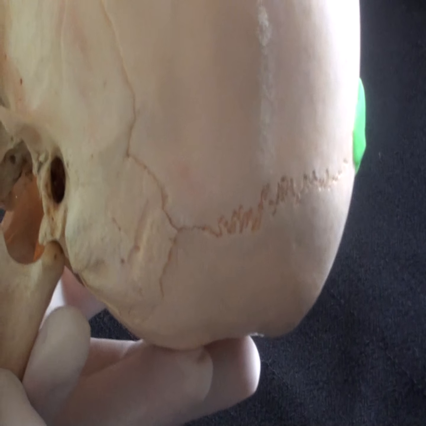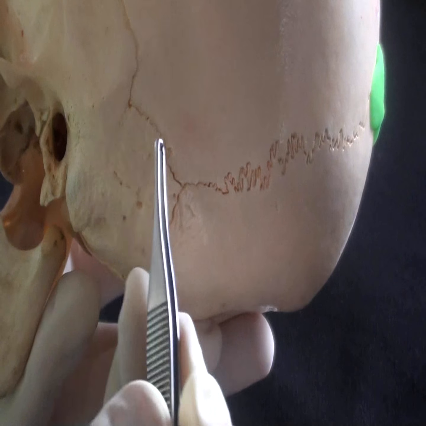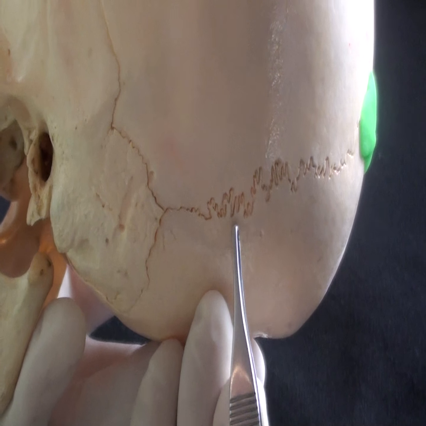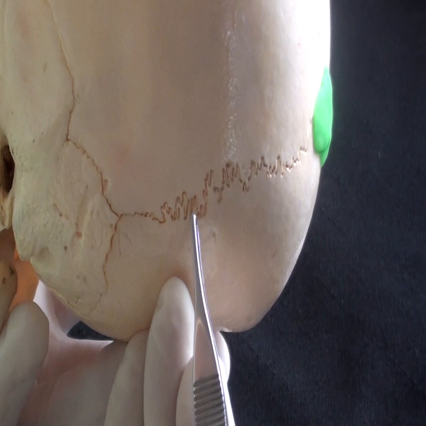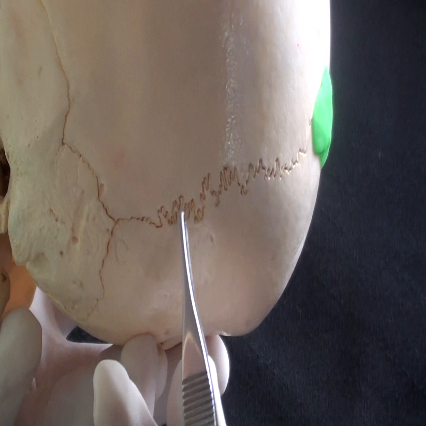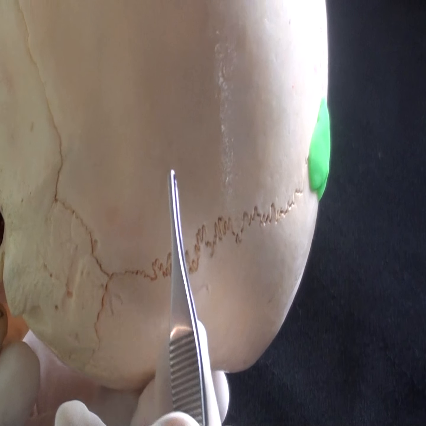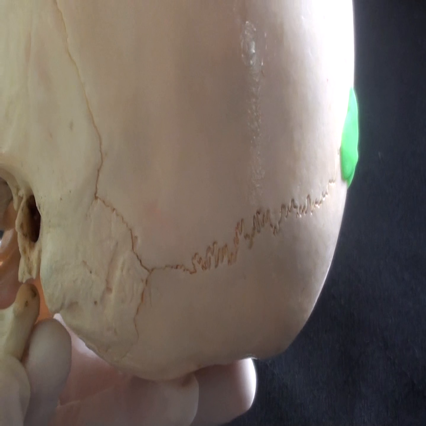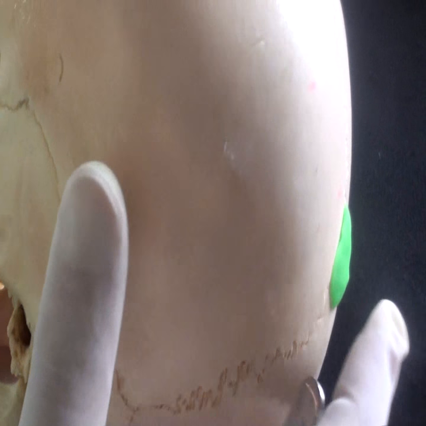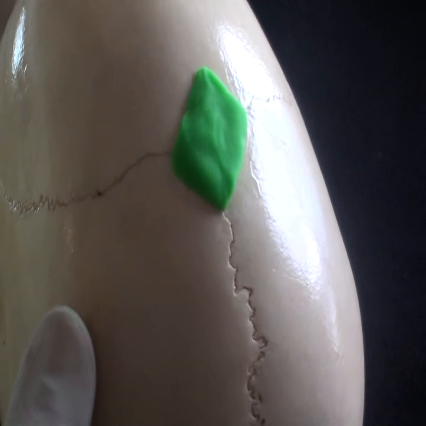In this case, the skull obviously belonged to an individual where the fibrous tissue has significantly regressed, and therefore we only have some traces that are seen in between those irregular parts of the suture formed by the parietal and the occipital bone.